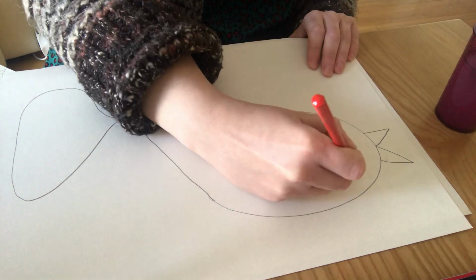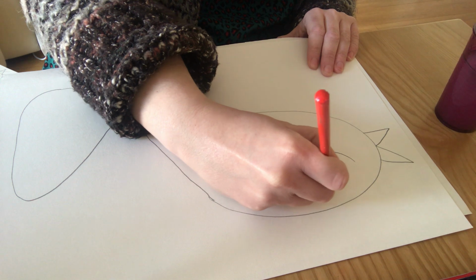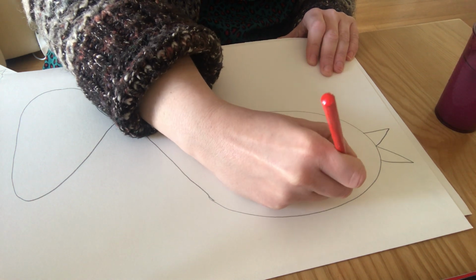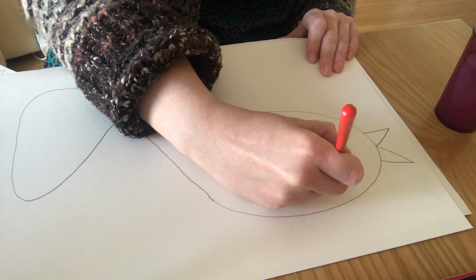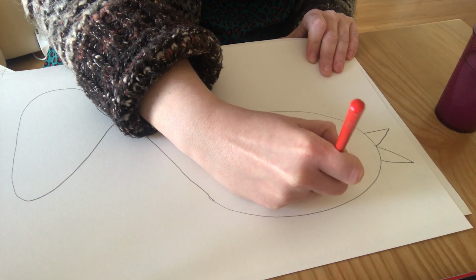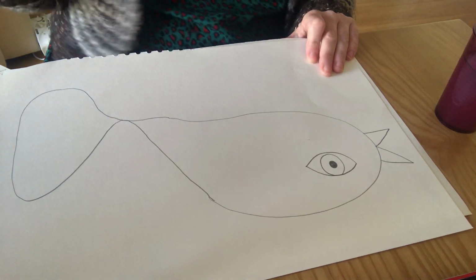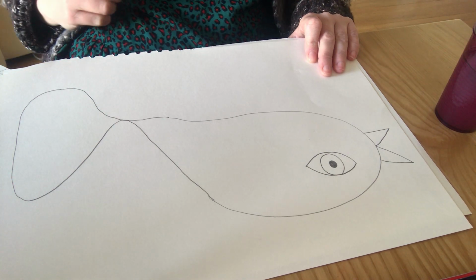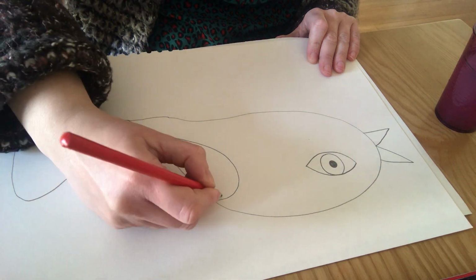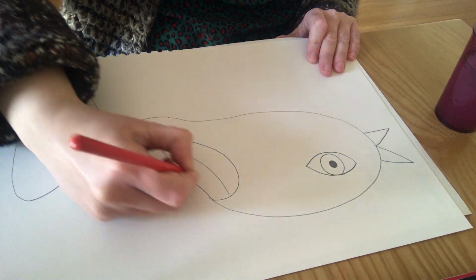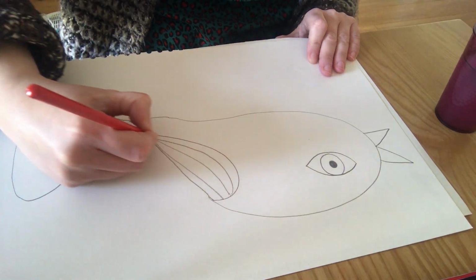I'm going to give it quite a human eye, I think. Or maybe like a doll's eye, which is just staring without any eyelids on. There we go, that's quite surreal actually, that's quite creepy. I'm going to give it a wing here. So again, just working quite freely, quite spontaneously.